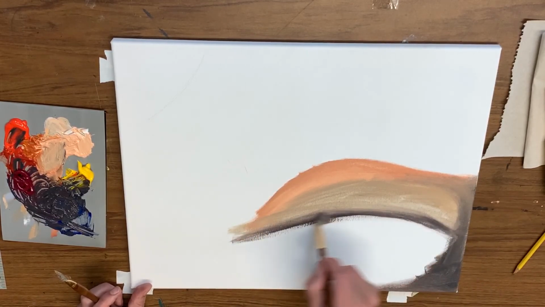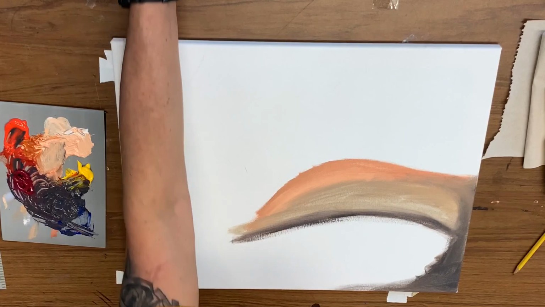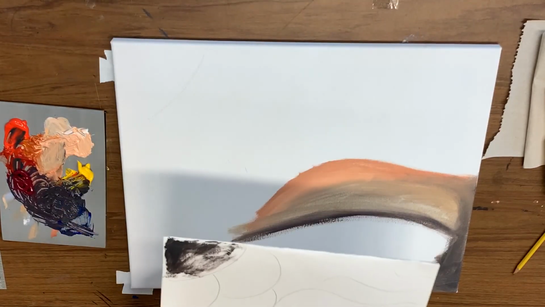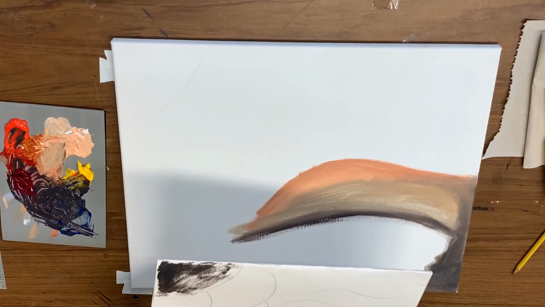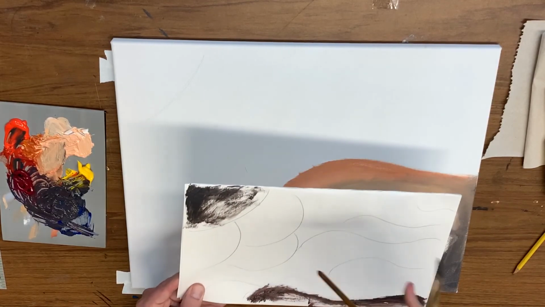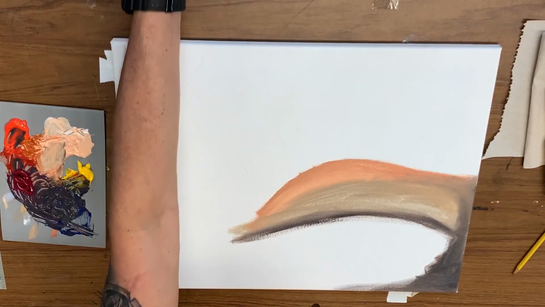And again, for me, I'm just loosely following this plan I thought about, these rolling forms as a feeling of landscape or body, and just round forms that play off of that.